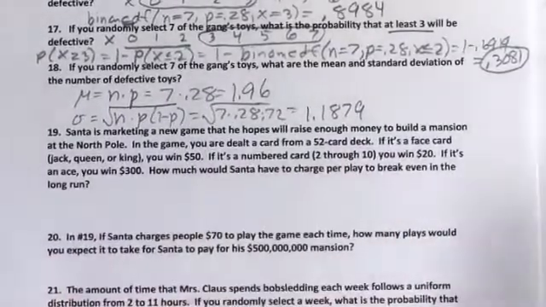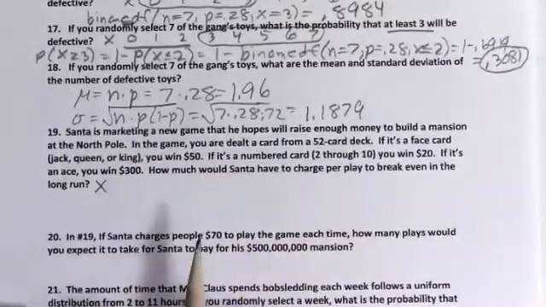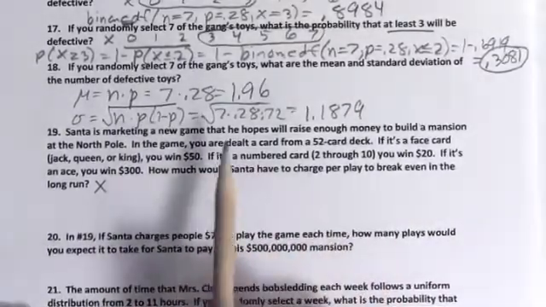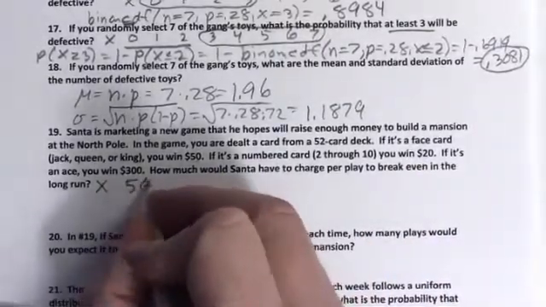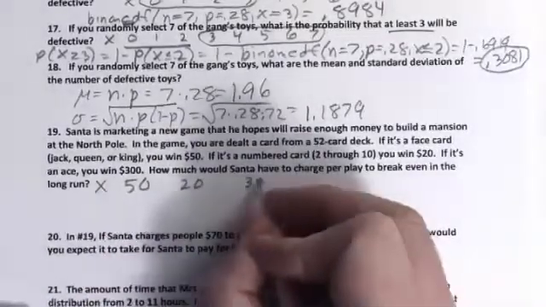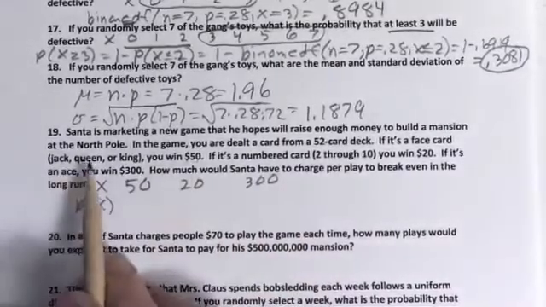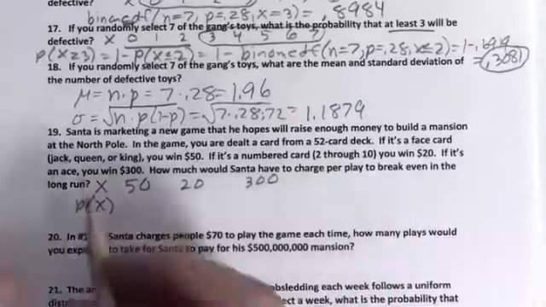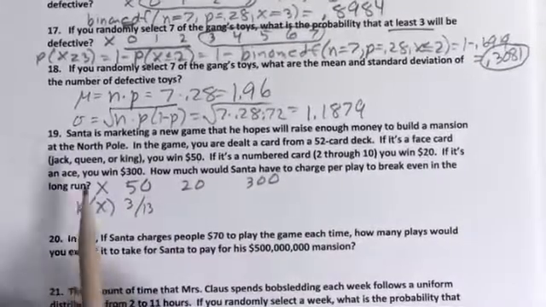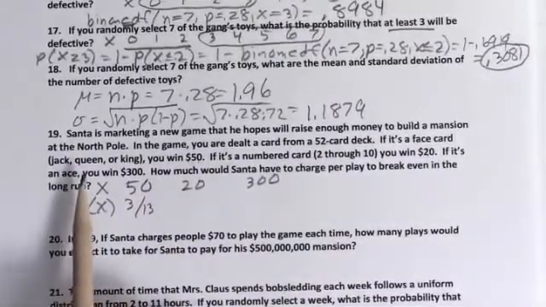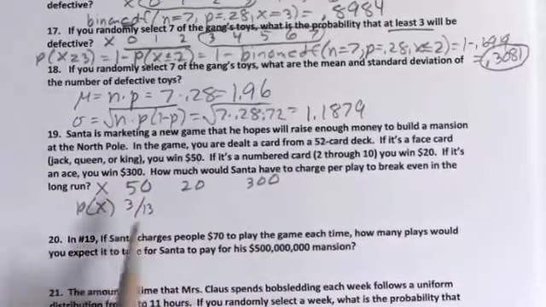Well, let's see how much he's paying out on average. And so the way you find that is recognize this is a discrete random variable. That is, let's think about the money that's being made. He's either giving out $50, $20, or $300. What's the probability that he's going to give out $50? Well, he gives out $50 if it's a jack, queen, or king. So there's 3 possibilities there out of the 13 possible types of cards. Or you could reason it, in a standard deck of 52 cards, there's 4 jacks, 4 queens, and 4 kings. So that would be probability 12 out of 52, which simplifies down to 3/13.